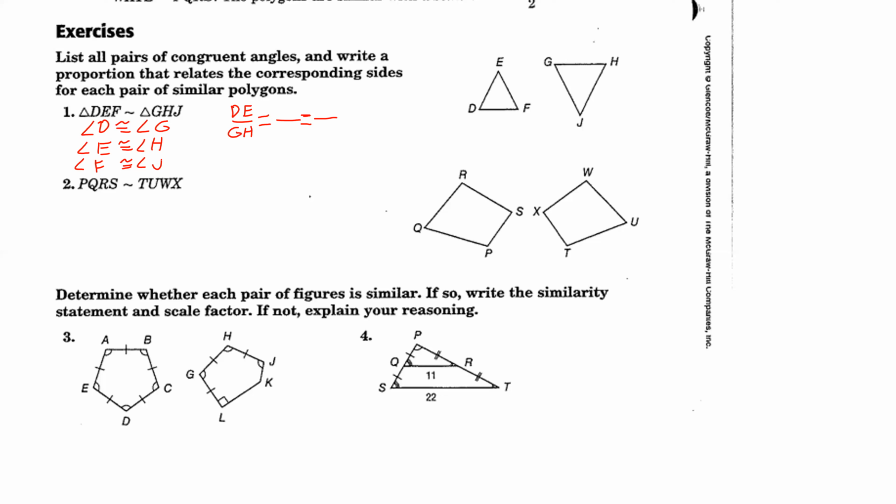Now, as far as these statements go, when we're trying to write the proportion, we have to have the same ratio set up each time. So when I set up the first one, I did DE, which is from the first triangle, over GH, which is from the second triangle. So each time you need the first triangle on top and the second triangle on bottom. So give me one set of values that I could put in a fraction. What did you say? EF. All right, we can go with EF.